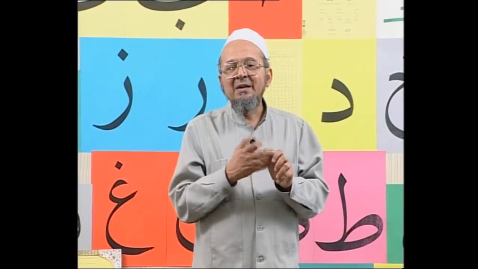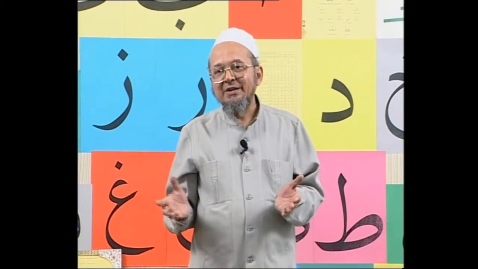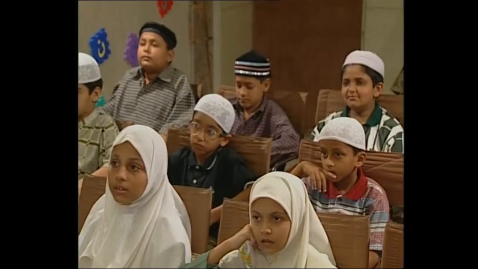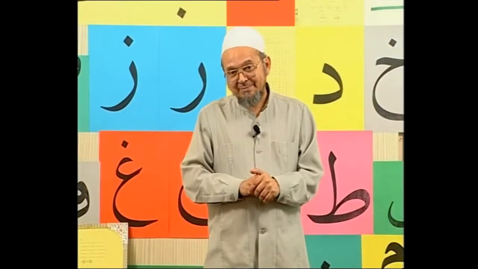Initial, medial, and final. And when you use these initial, medial, and final letters, then it is possible for us to compose a word. So composition of a word is possible with these three forms of the letters. Children, we'll try to learn Sukun, Jazm.